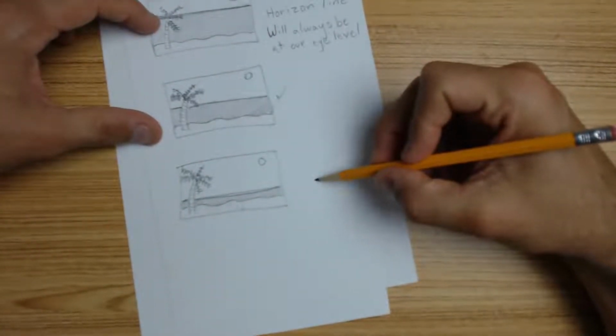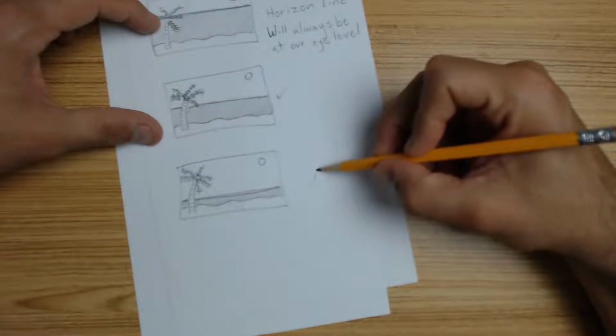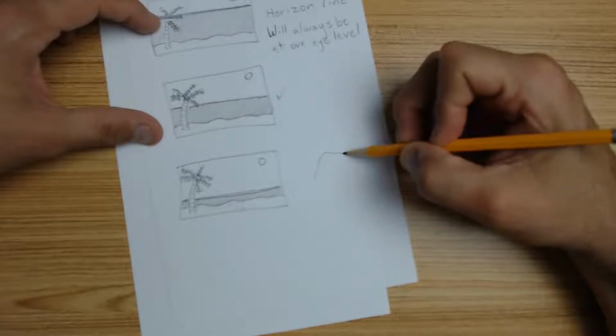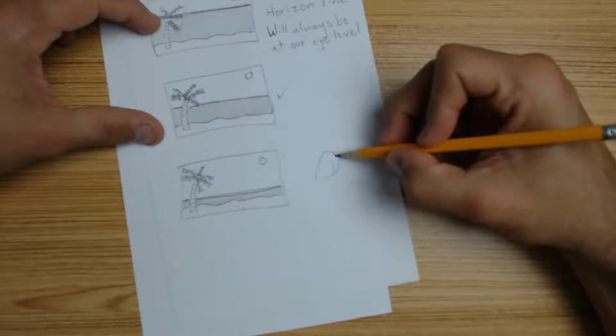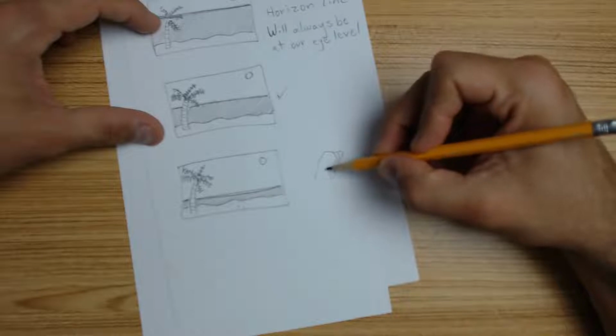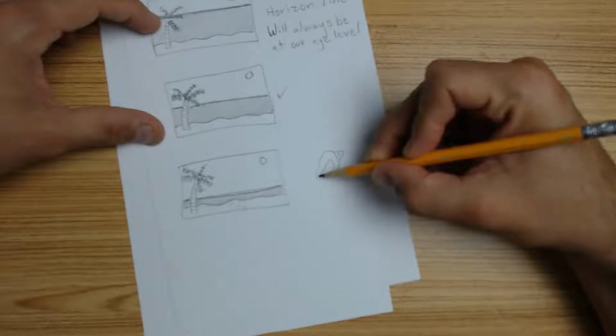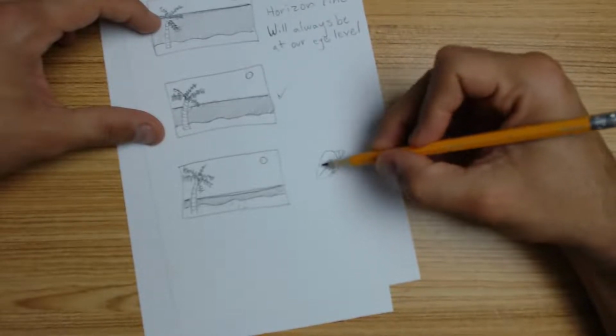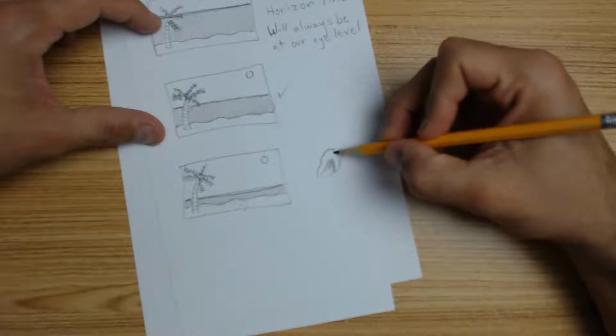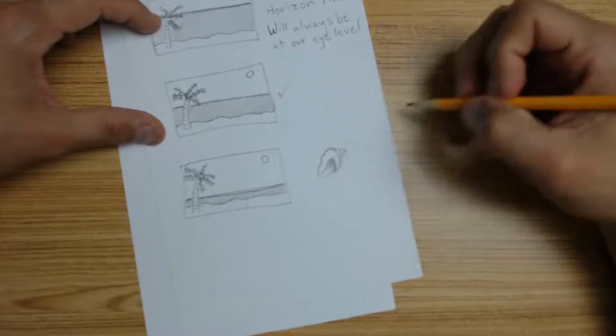We may use this paper to sketch, kind of like when we do our shell. Let's see. You see, like a seashell. I'm just making this out of the top of my mind, but you get the idea. I just made a seashell we could use for our drawing.